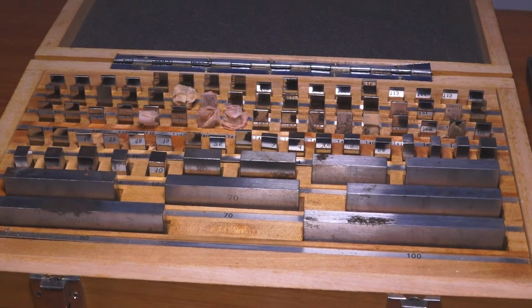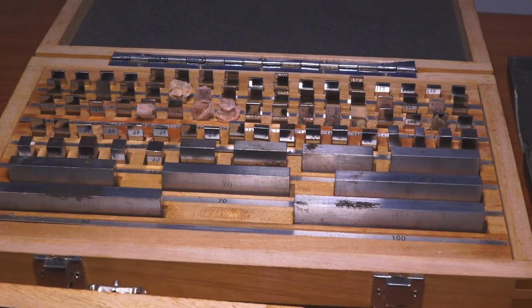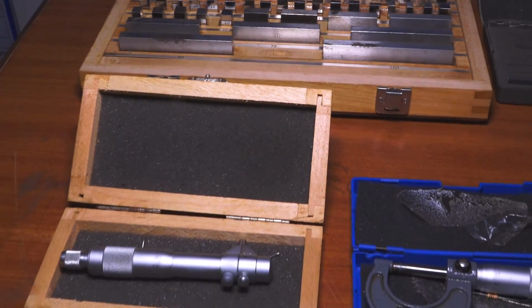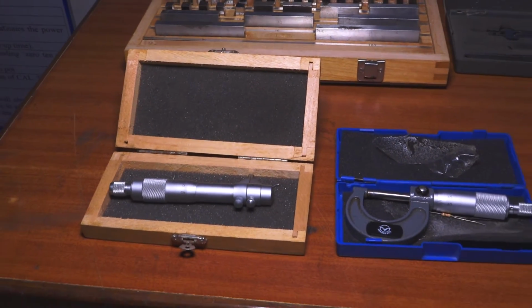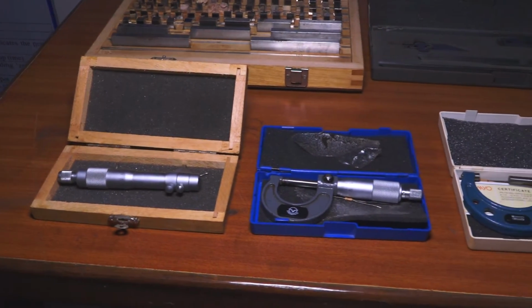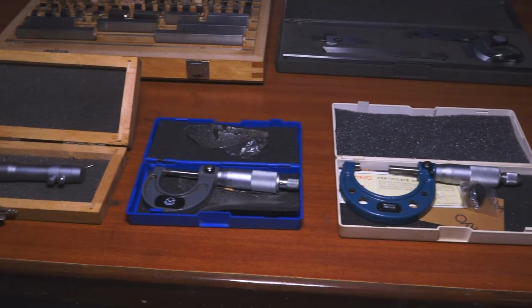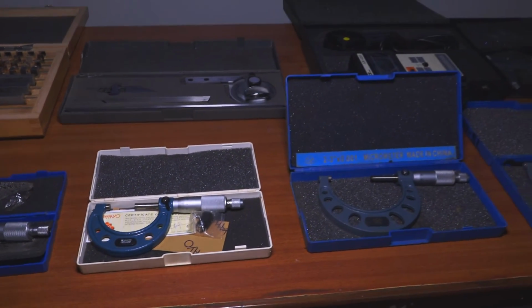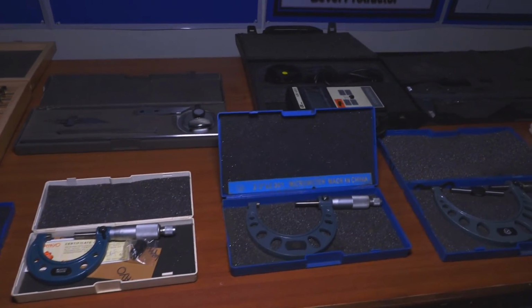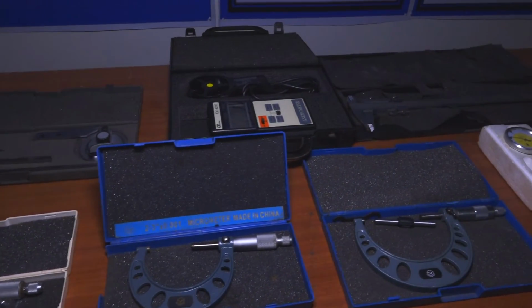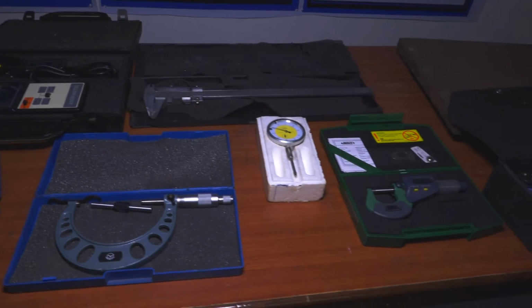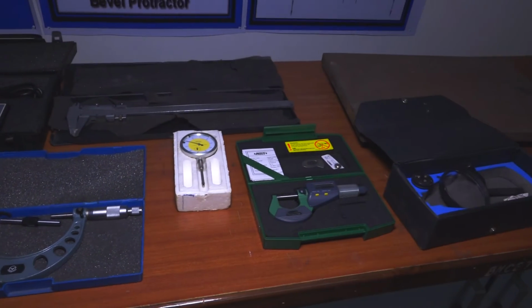This is our measurement and metrology lab. The lab consists of various equipments and apparatuses which are utilized by our students for taking different readings. For example, we have vernier calipers, screw gauges, etc., which are basically used for linear measurements.